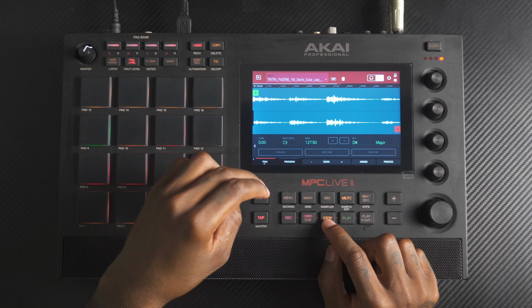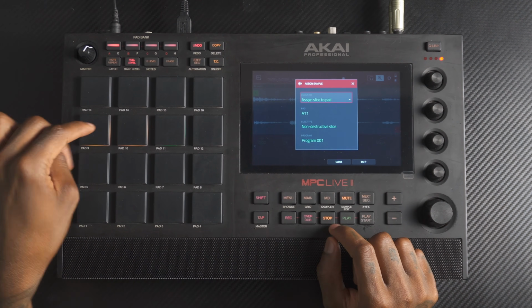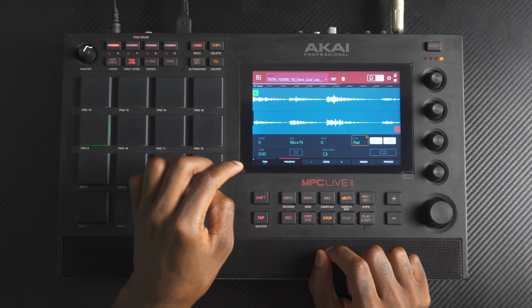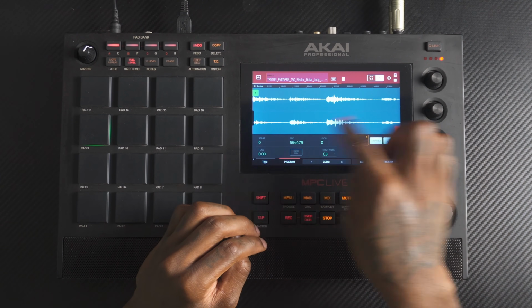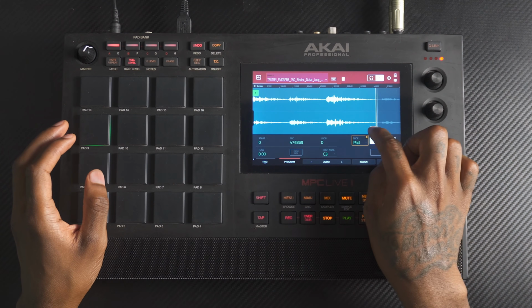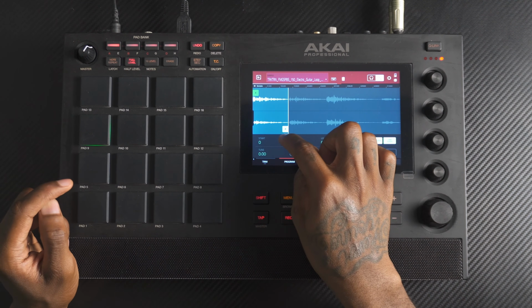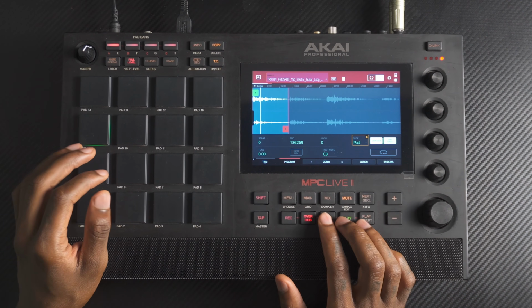Since it's assigned to a program, if I click assign, you can see that it's highlighted already in yellow. Therefore, I could go to program and anything I edit will be in real time with that pad. So I don't have to reassign the pad. So again, switching from trim to program, and then I could just use this first initial hit.